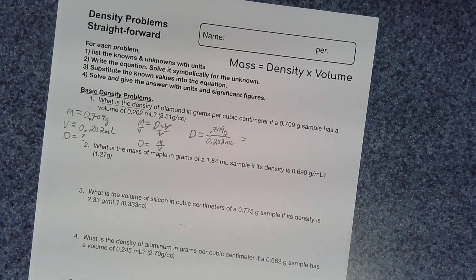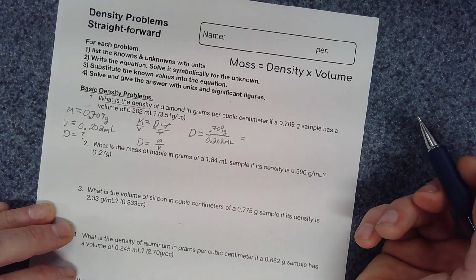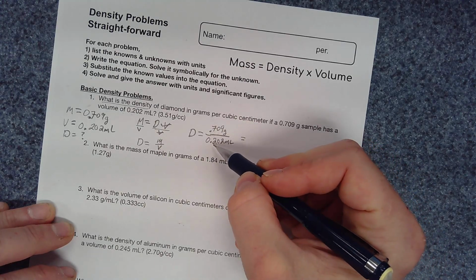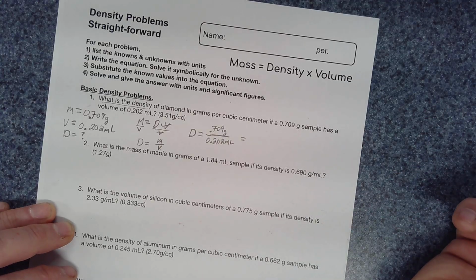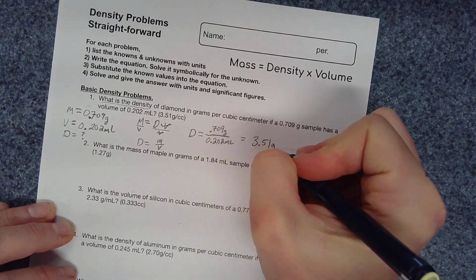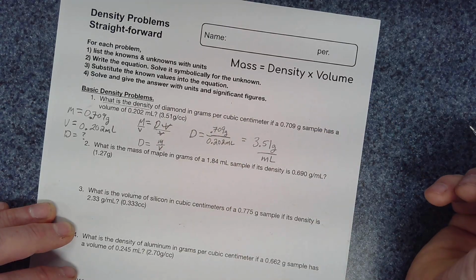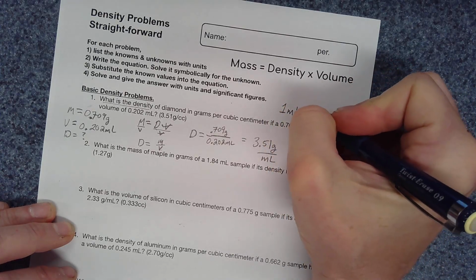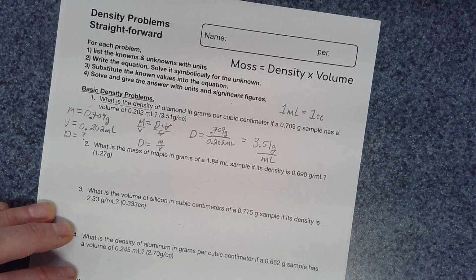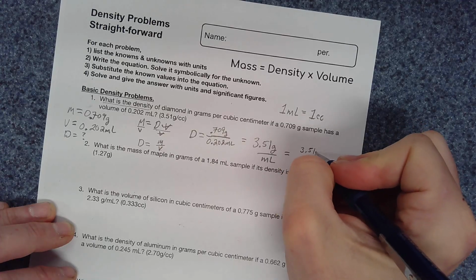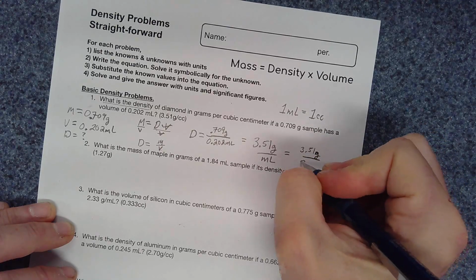Step 4, solve and give the answer with units and significant figures. For right now, we're not going to worry too much about the significant figures, but if you were to go into your calculator and type in 0.709 grams and divide it by 0.202 milliliters, you would get an answer of 3.51 grams per milliliter. One of the things that should have been mentioned on this sheet is that 1 milliliter is equal to 1 centimeter cubed. So that means that my answer that I have here is actually the same in centimeters cubed, so 3.51 grams per cc.